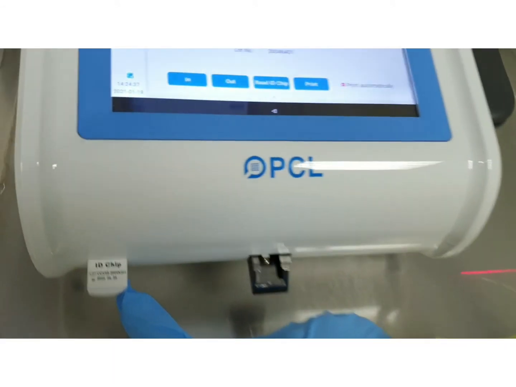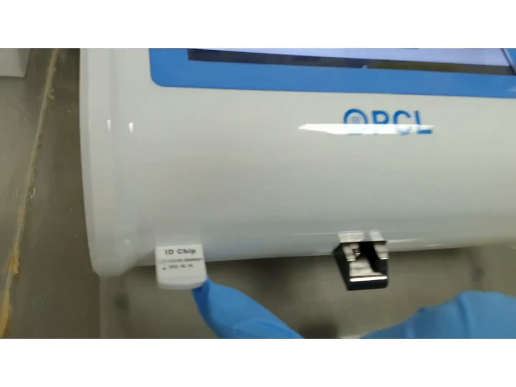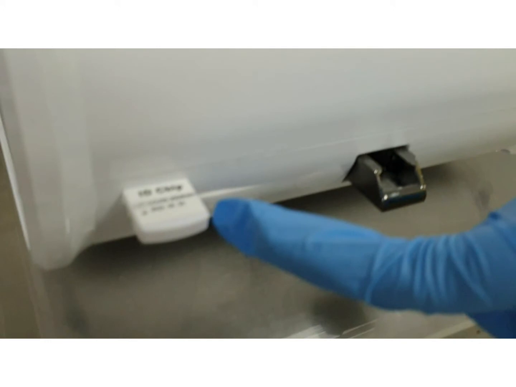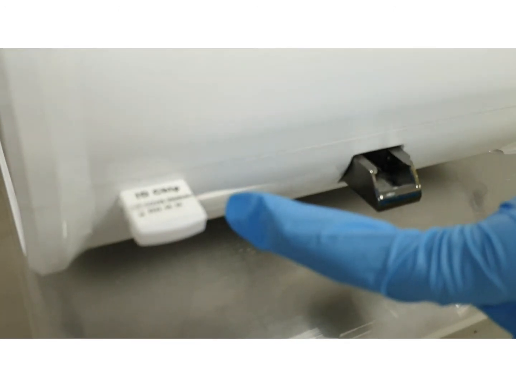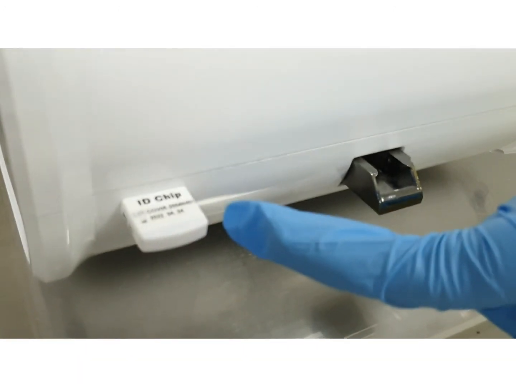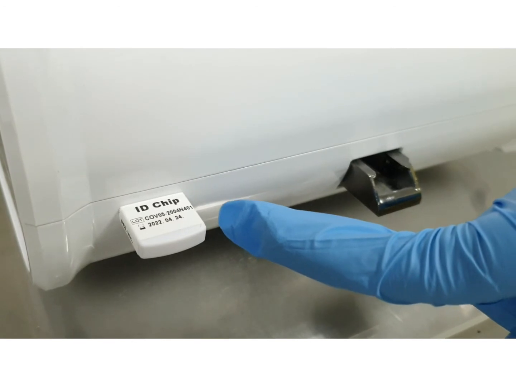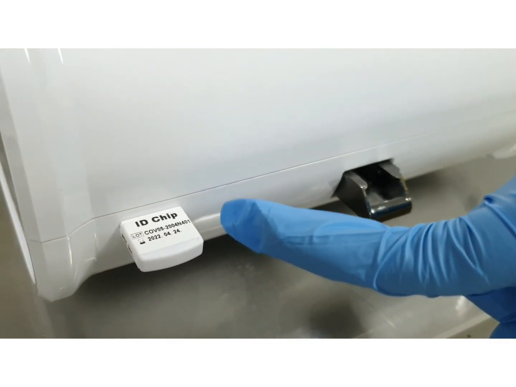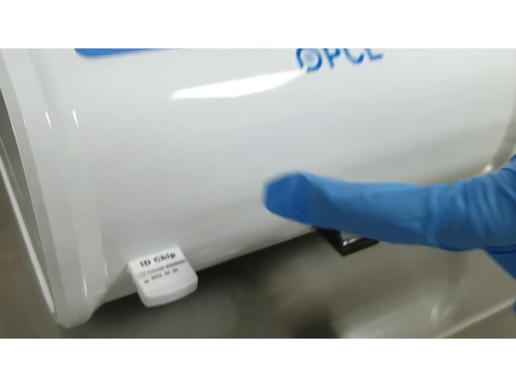When using the machine, please make sure that the ID chip is inserted into the port. If not, you will have to insert a new ID chip. Press Read ID chip on the screen. A read successfully message will appear on the screen. Your machine is now ready to use.